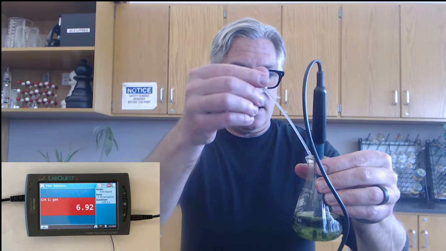All right, so I'm adding acid, and wow, my pH is barely changing at all. Let's add a whole squirt full, just for fun. All right, a whole squirt full of acid, and I'm only down to 6.74. It's a little bit of a change, but it's not very much of a change.